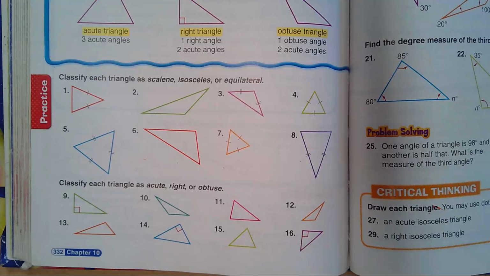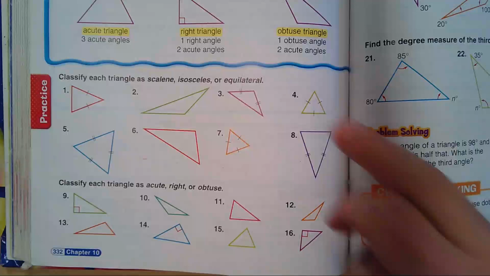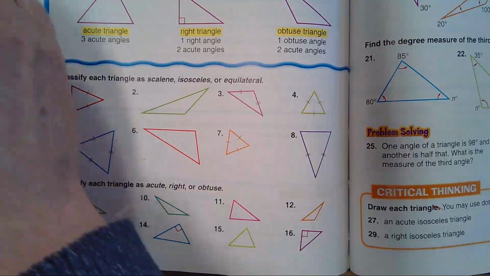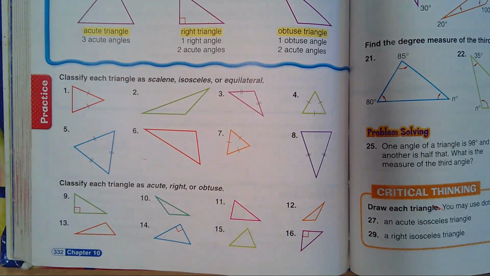Anyway, number 4, Noah. Yep, equilateral. All 3 sides are congruent there. Number 5, George. Yep, another equilateral with the random 2 bars all of a sudden. Number 6, Lauren. That would be scalene, right. No sides are congruent. Number 7, Ella. Yep, equilateral. Number 8, Uriah.